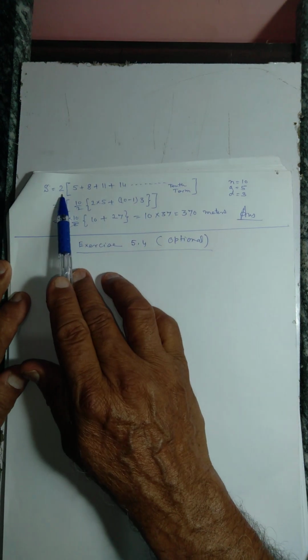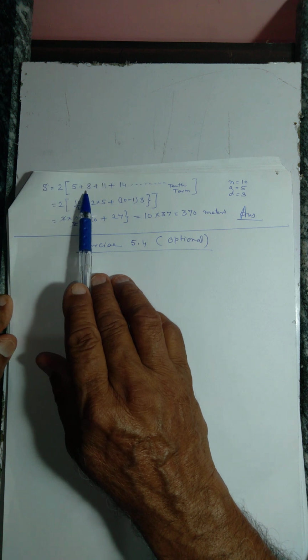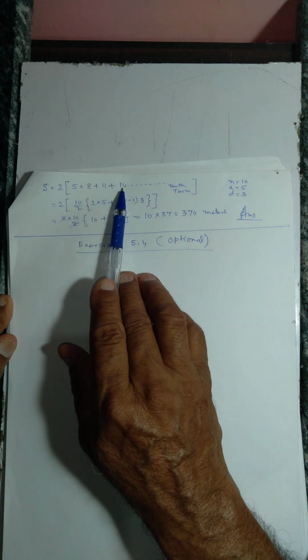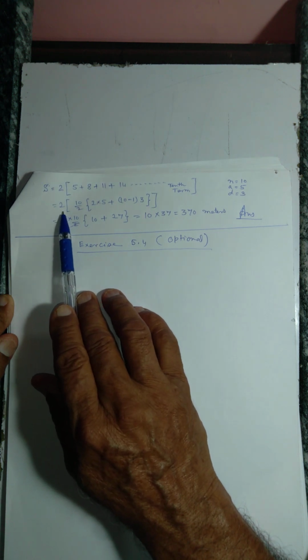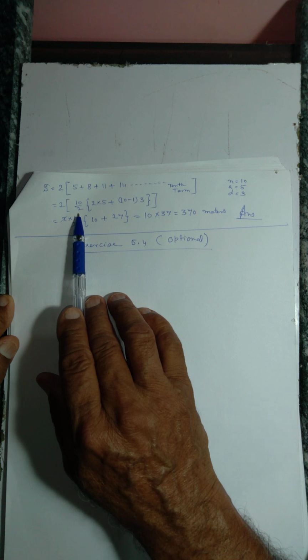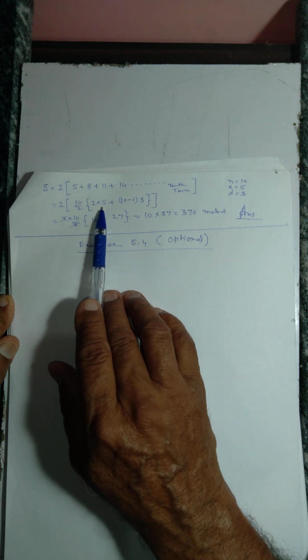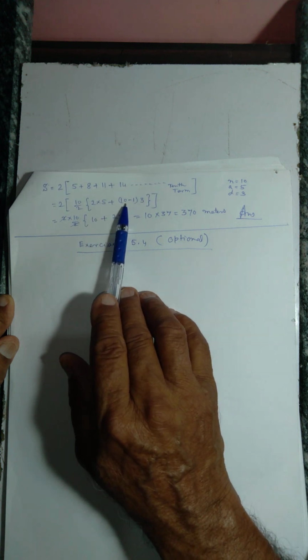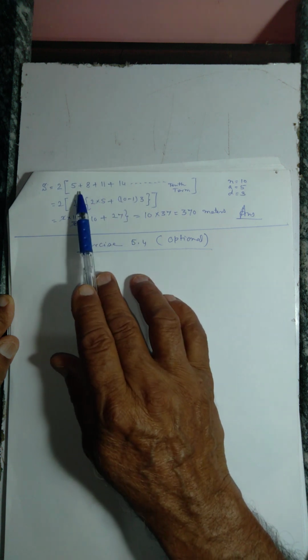So you see, take out the 2 common and we are left with 5 + 8 + 11 + 14 up to the 10th term. So 2 again is outside of the bracket. The number of terms is 10, so 10 divided by 2, that is 2 × 5, the first term, plus (10 - 1), that is n - 1, into 3. 3 is the common difference.